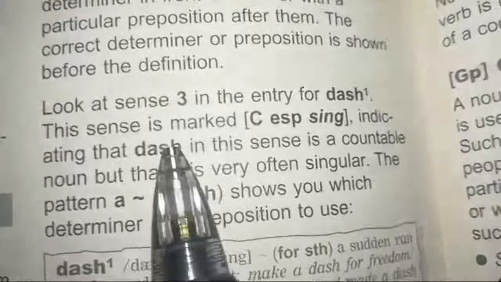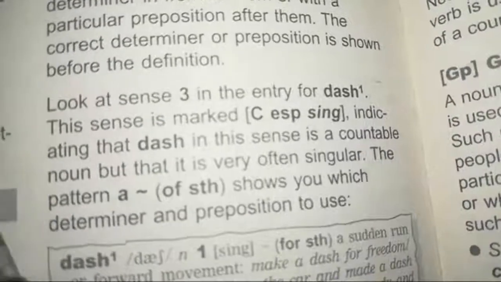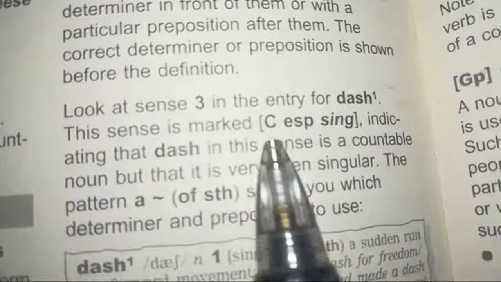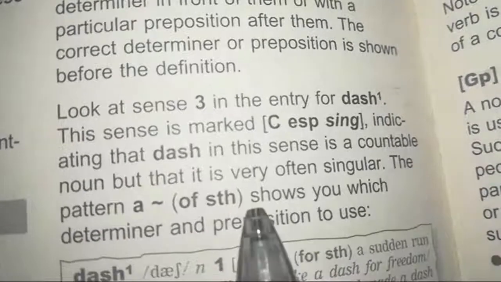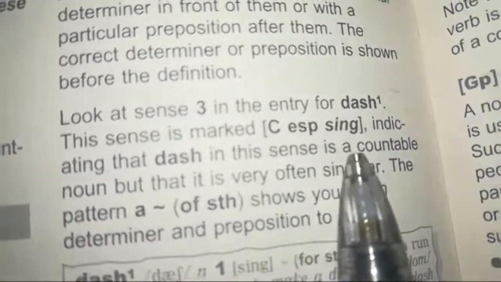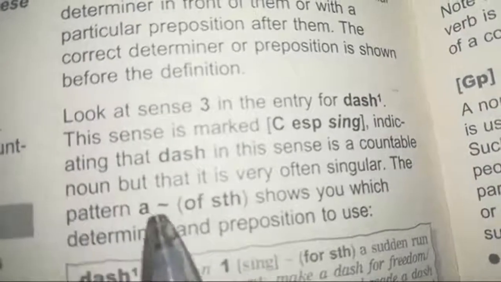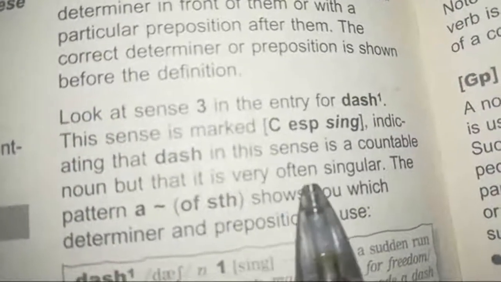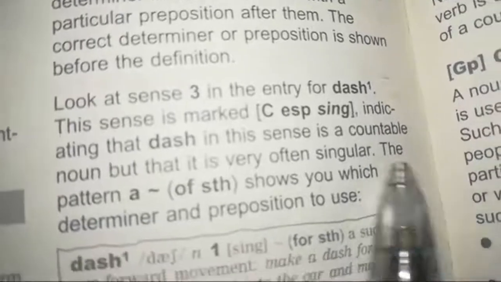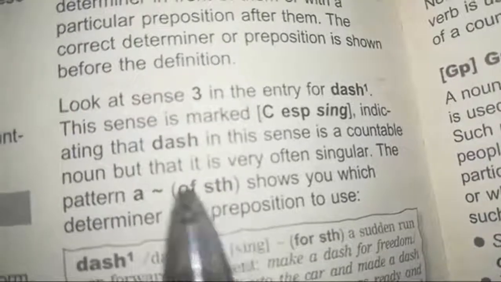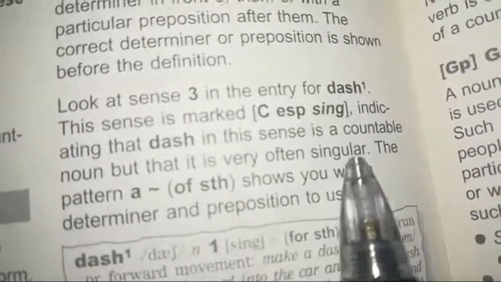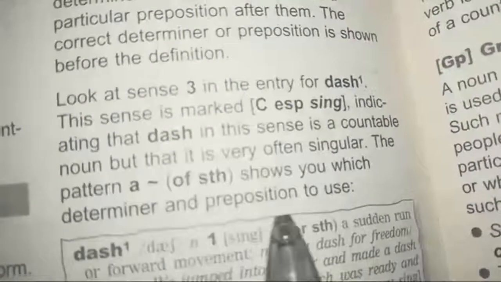Look at sense 1 in the entry for dash. This sense is marked C, indicating that dash in this sense is a countable noun, but that it is very often singular. The pattern a dash of something shows you which determiner and preposition to use.